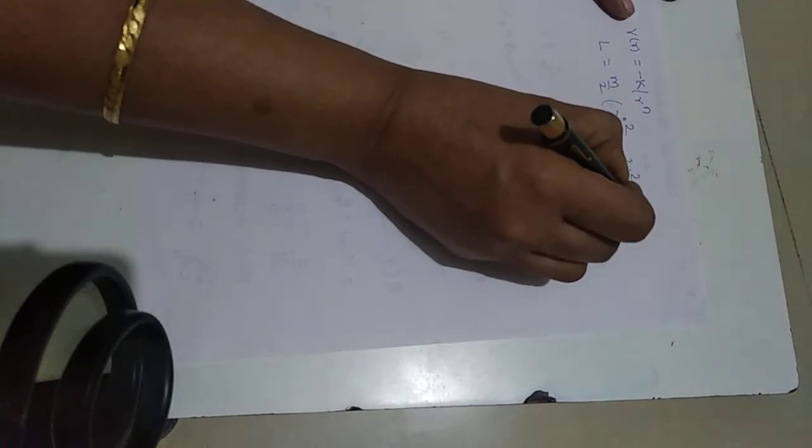Then the Lagrangian is given by L is equal to m by 2 of r dot square plus r square theta dot square, plus k upon r to the power n.